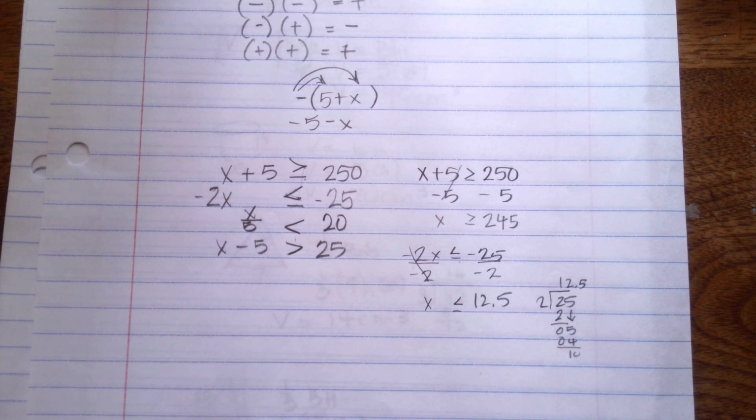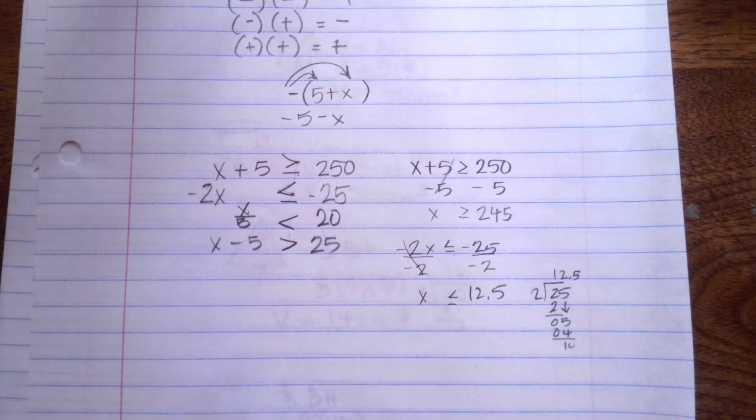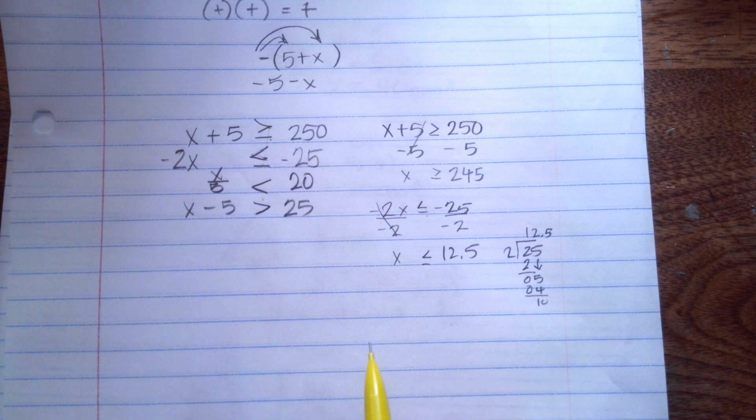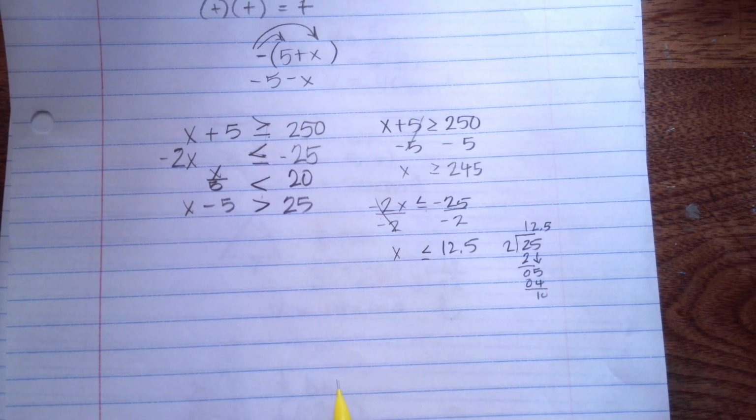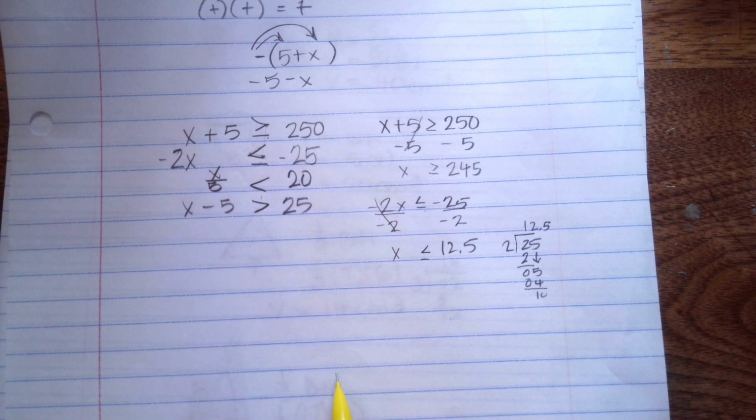So when does an inequality sign flip? So we solve inequalities anytime you multiply or divide both sides of the inequality.